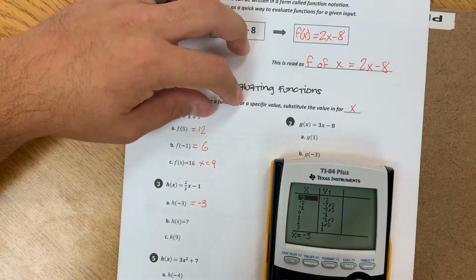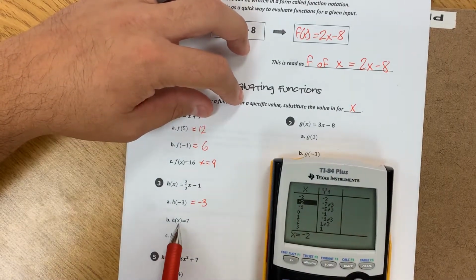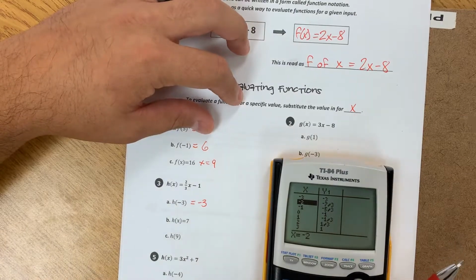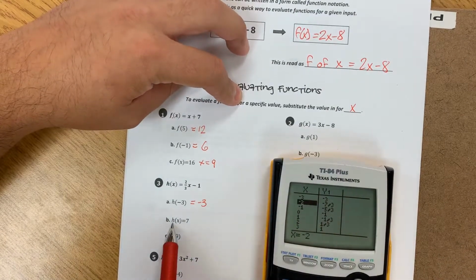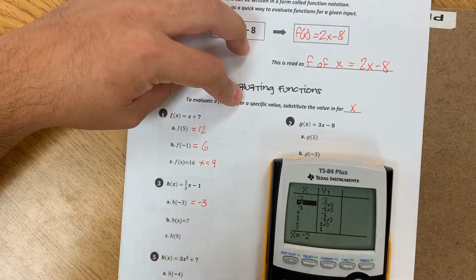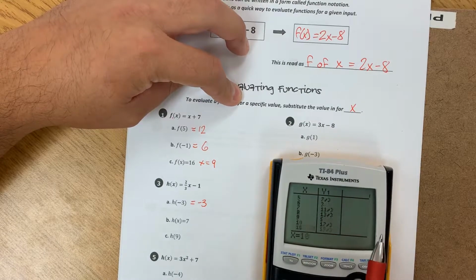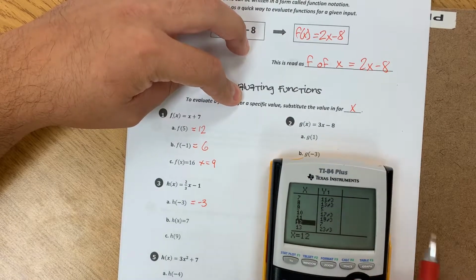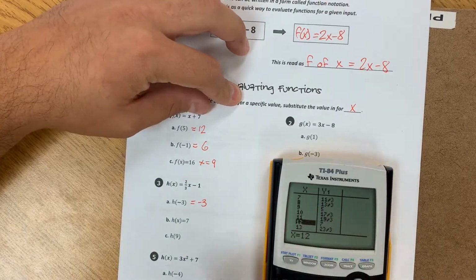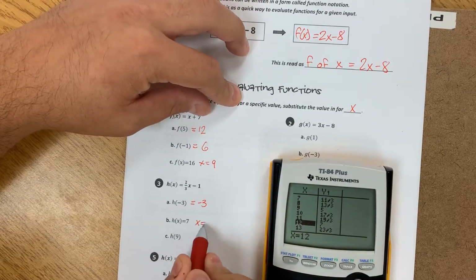Next problem. We have h of x equals 7. And as I said before, this is actually the y variable, h of x. So they want us to find y as 7 and figure out what x is. So it looks like we have to go all the way down to x value of 12. So our x value equals 12.